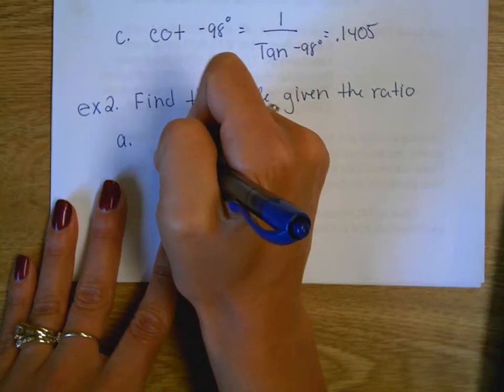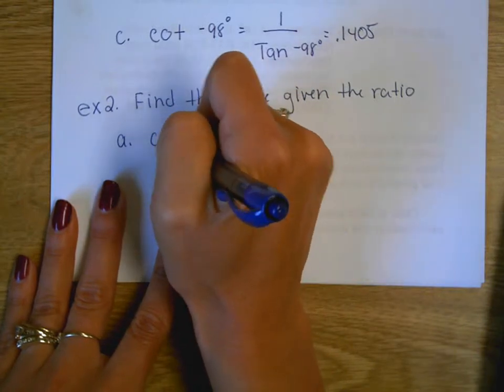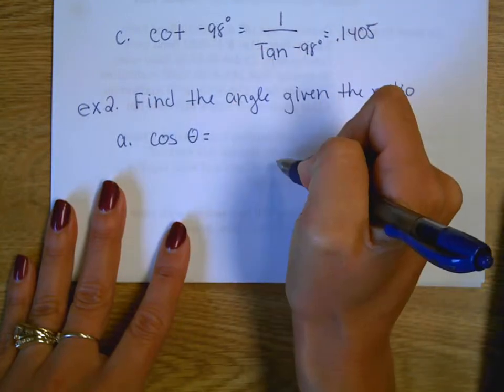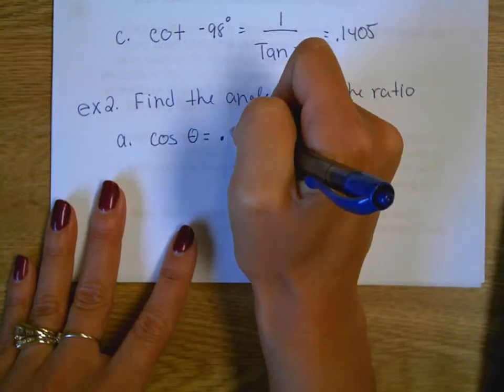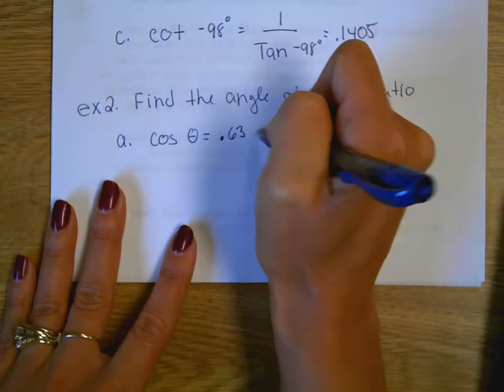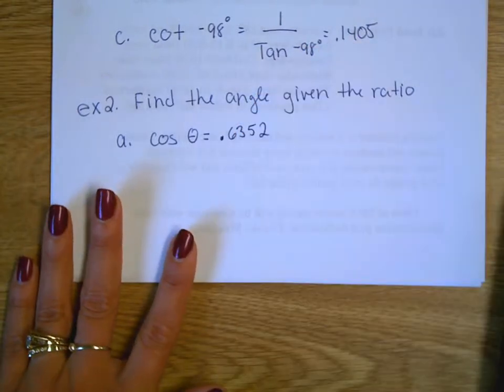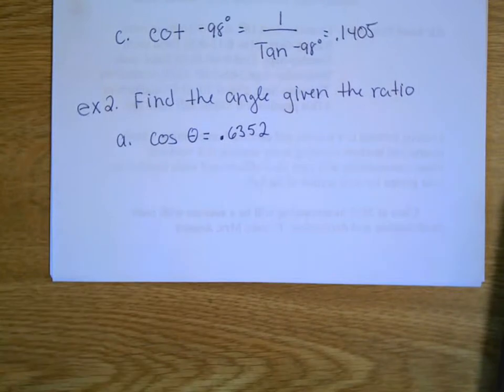So we've got, let's say I give you the cosine of some angle is equal to 0.6352.